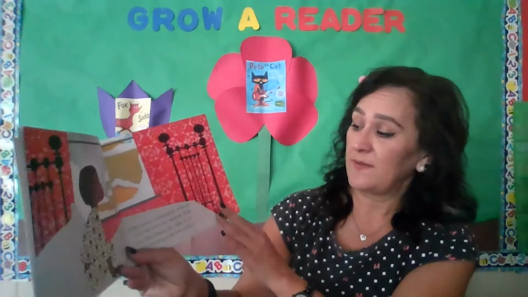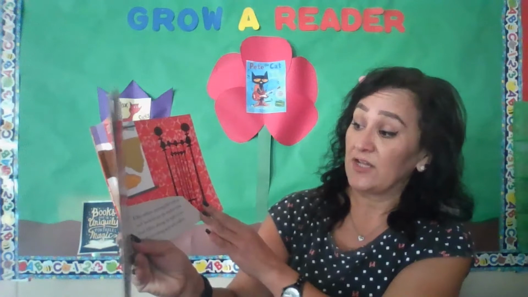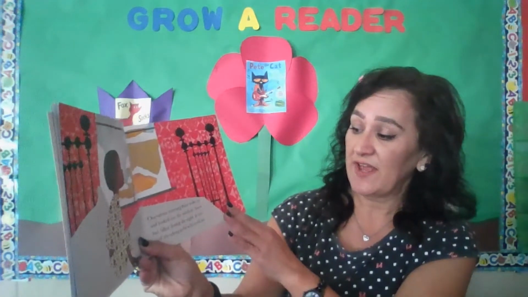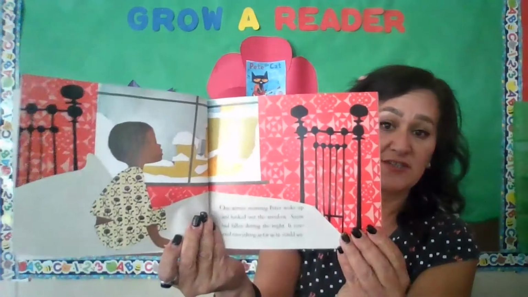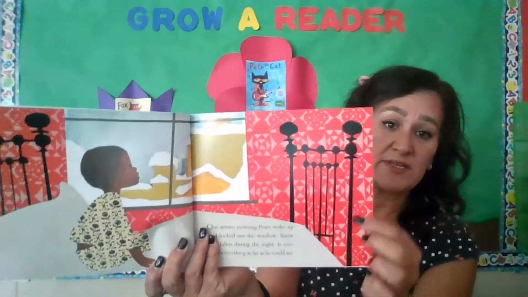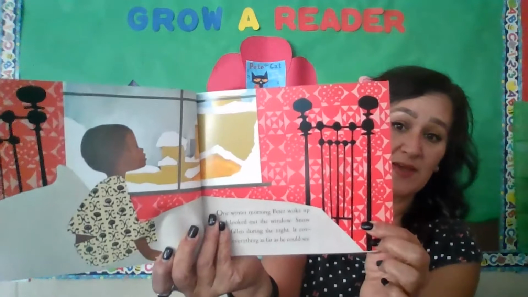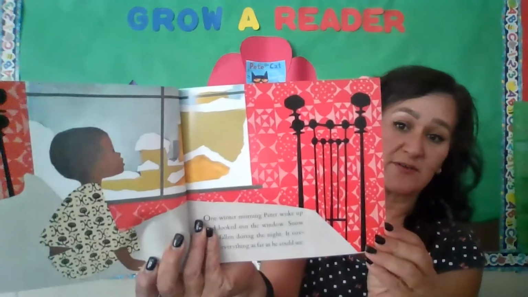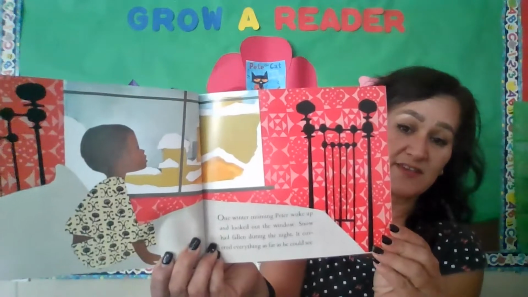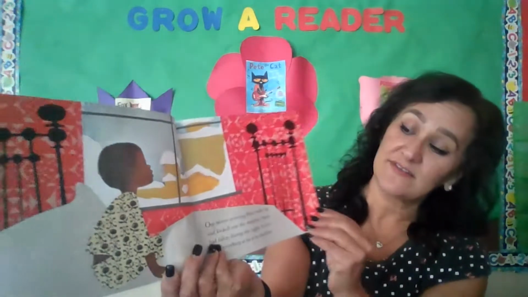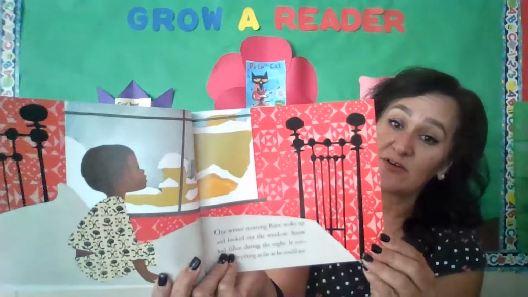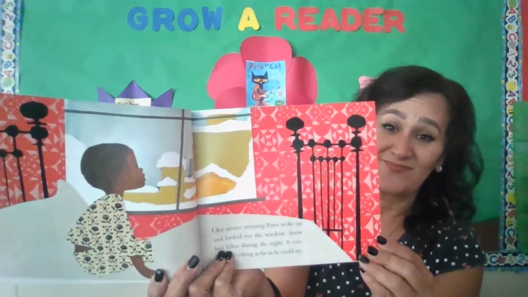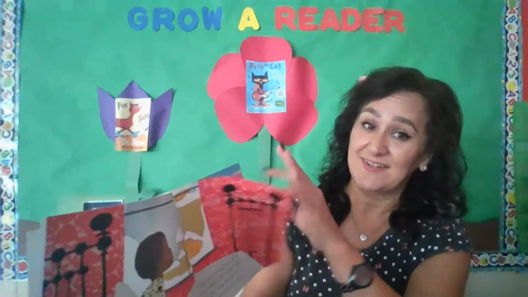One winter morning, Peter woke up and looked out the window. Snow had fallen through the night. It covered everything as far as he could see. So there's Peter in his house, on his bed, taking a look out of his window, and he sees all the snow outside. What do you think he's thinking? Do you think he wants to go out and explore the snow? Would you like to go out and explore snow? Have you been in the snow? Do you like it?